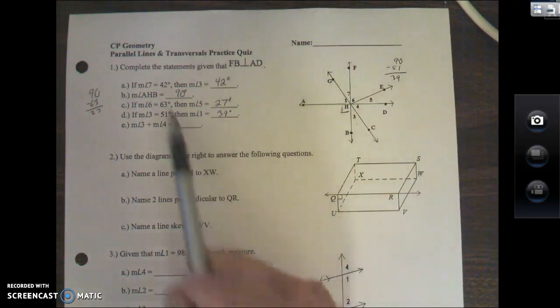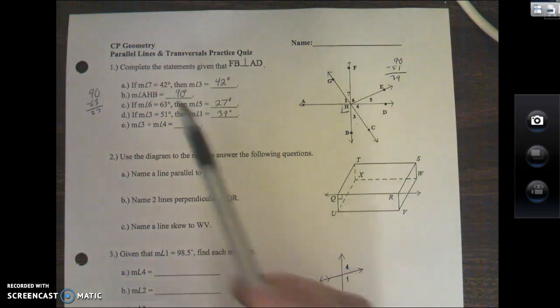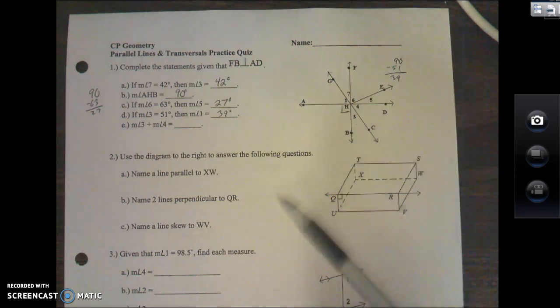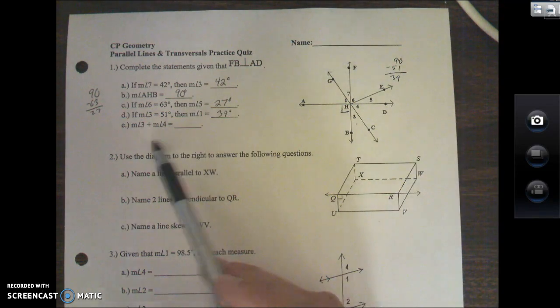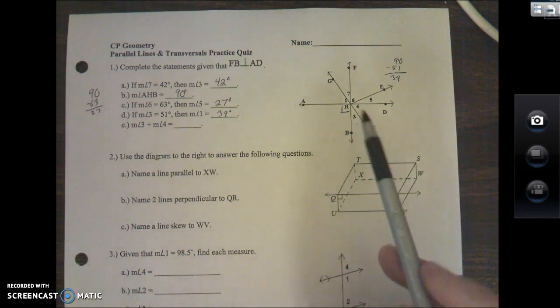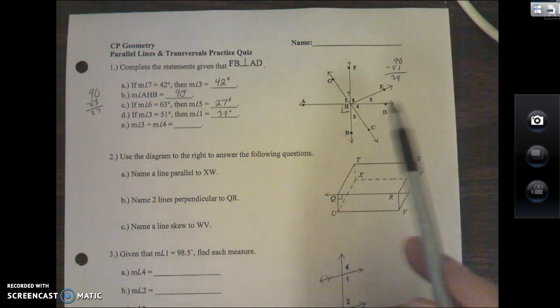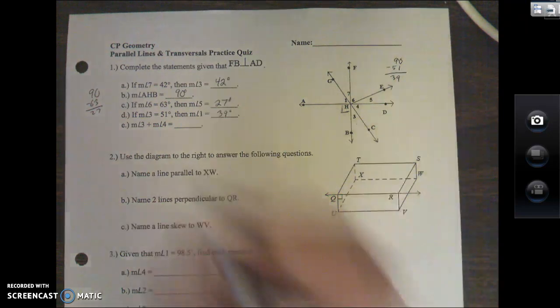And just to point out also, all of these are separate from each other. So like, this one's different than that one. You get the idea. The measure of angle 3 plus the measure of angle 4, okay, well, it forms a corner. Every corner has to be 90 degrees.